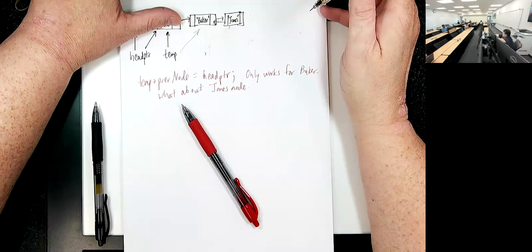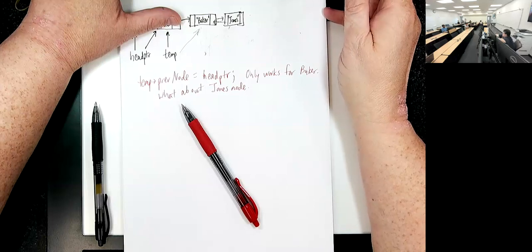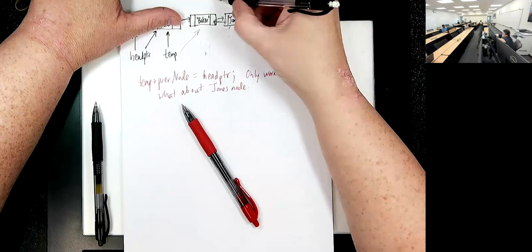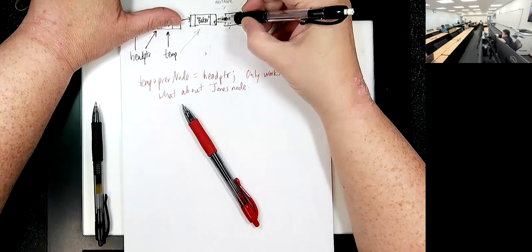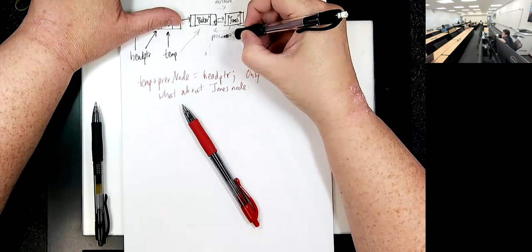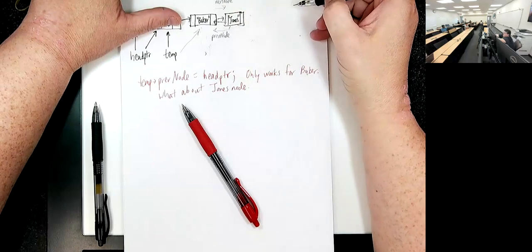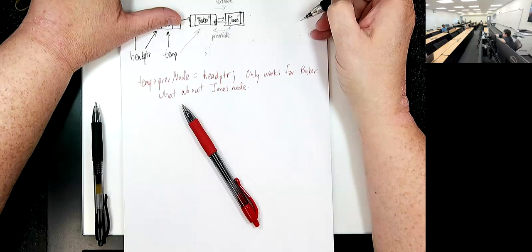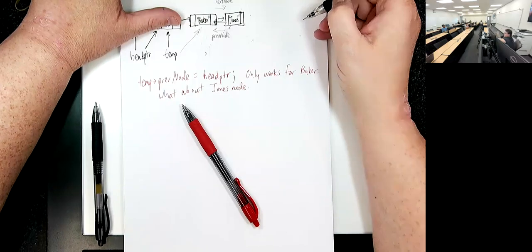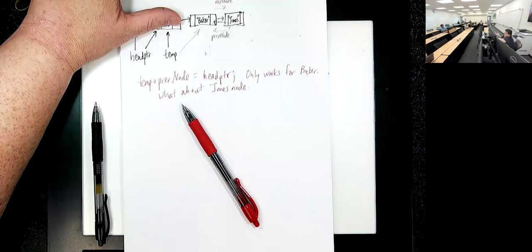I have pointers in play that show me the loop. This arrow here is next node. And that arrow there is previous node. Any ideas? Save previous. Save the previous node. How do we save the previous node?